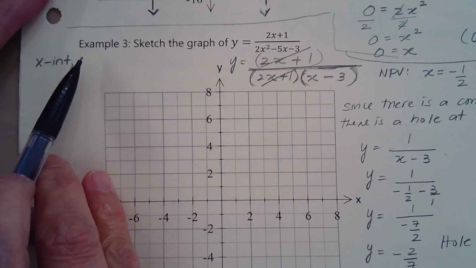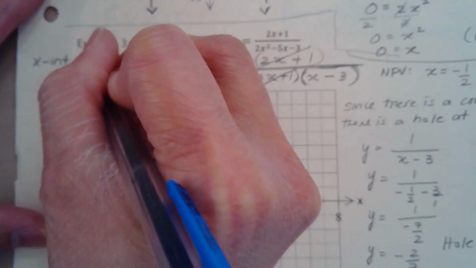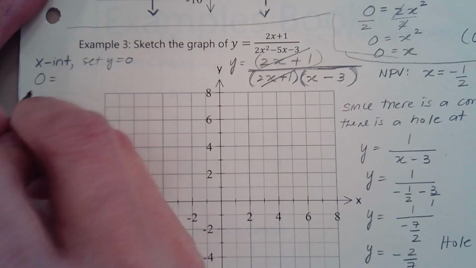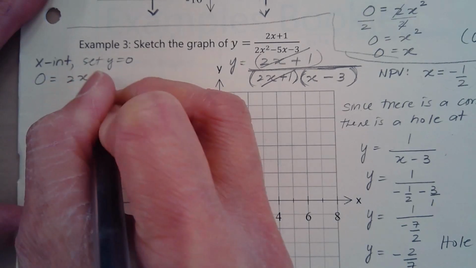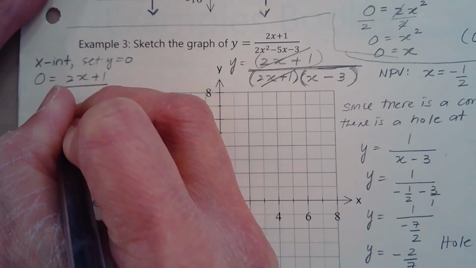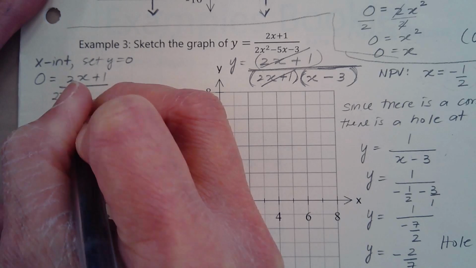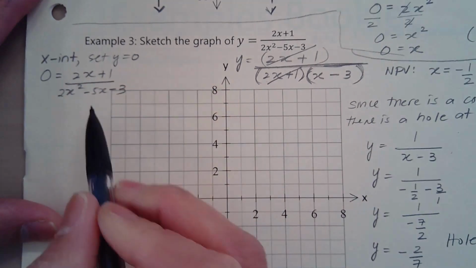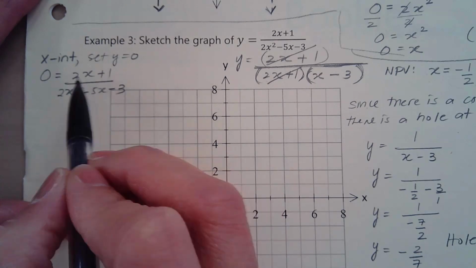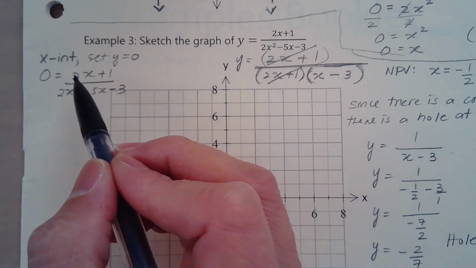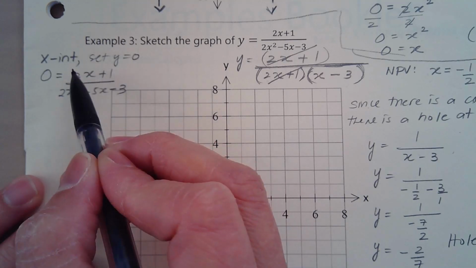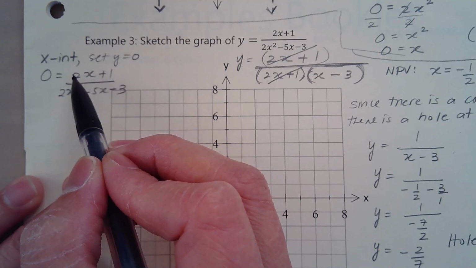Set y equals to 0. So that becomes 0 equals to (2x plus 1) divided by (2x squared minus 5x minus 3). So when we cross multiply, the x-intercept will be just the numerator. That's going to help us. The numerator is going to figure out the x-intercept.